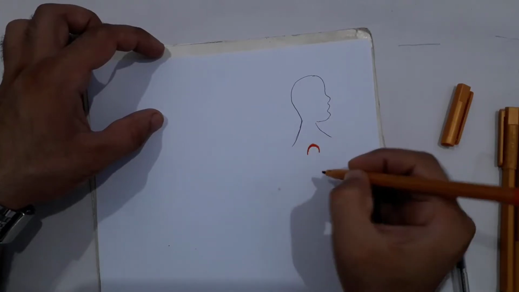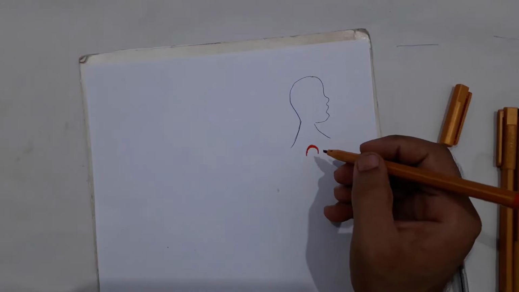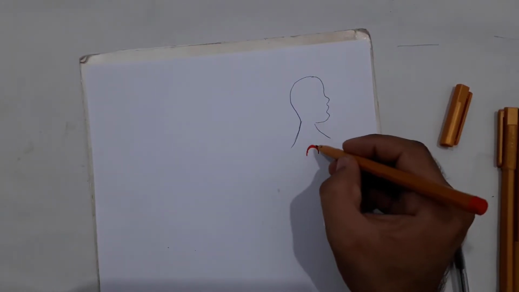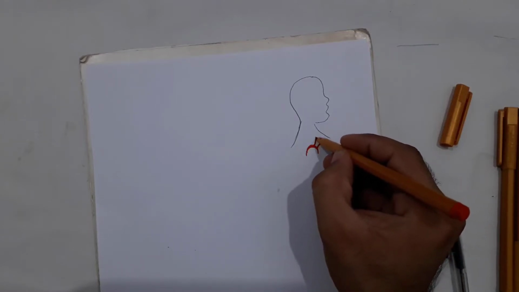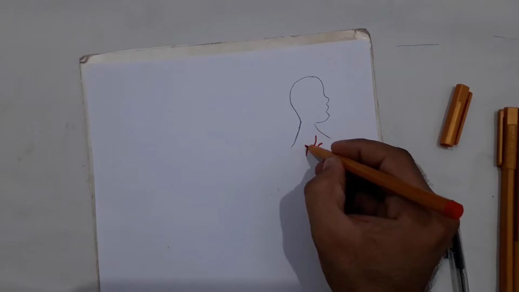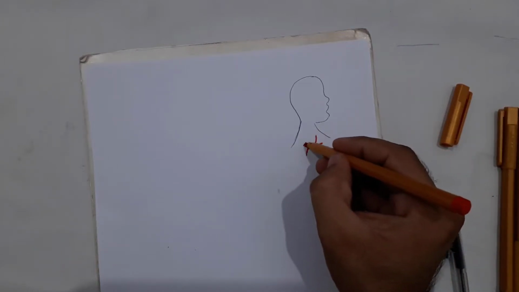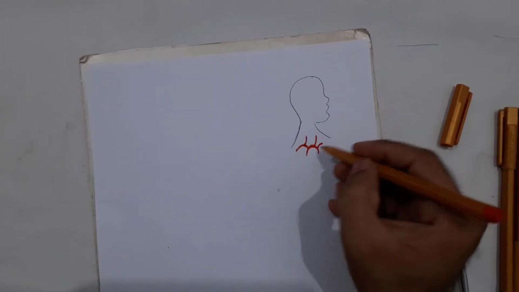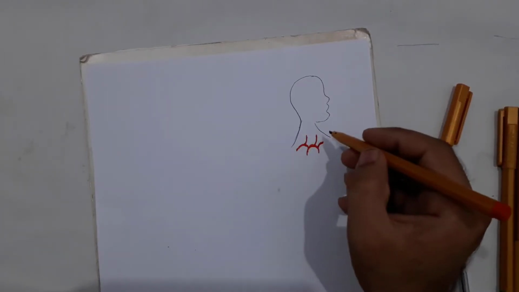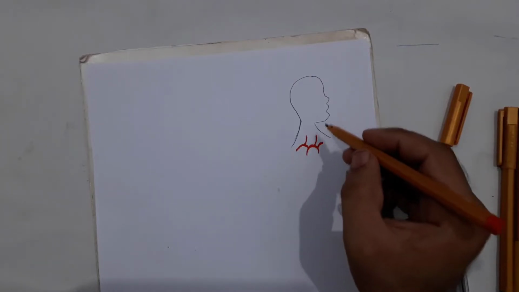This is a very simplified diagram just to understand the topic. From the aortic arch there is the left subclavian artery, the left common carotid artery, and the brachiocephalic artery. From this brachiocephalic artery there is the right common carotid artery and the right subclavian artery. I have recorded lectures regarding all these branches.